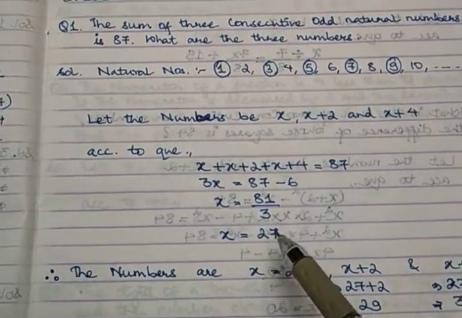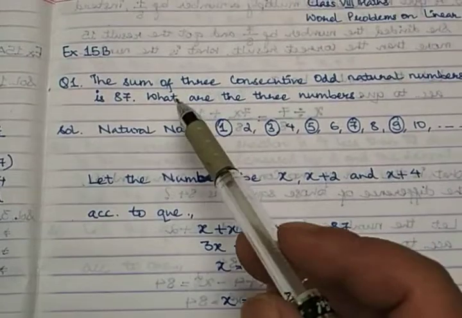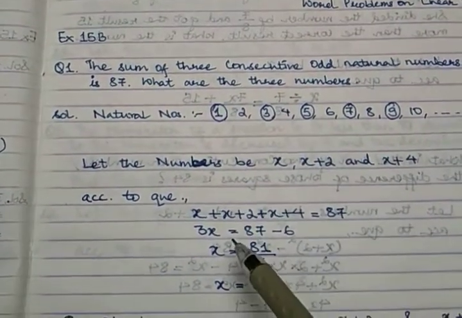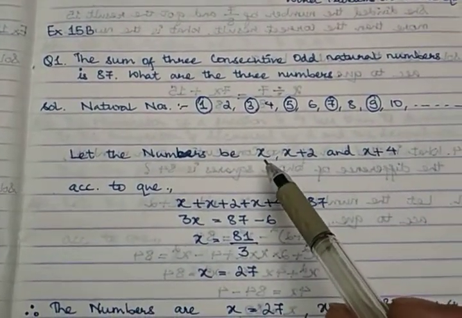So now remember, we need to find all the three numbers. What are the three numbers? That was our question, isn't it? And what were the three numbers that we have assumed?